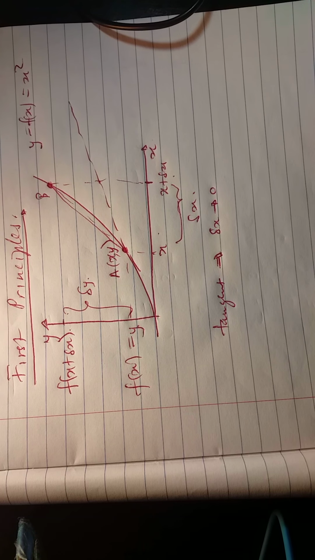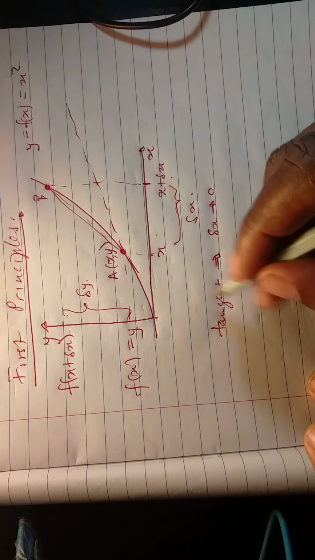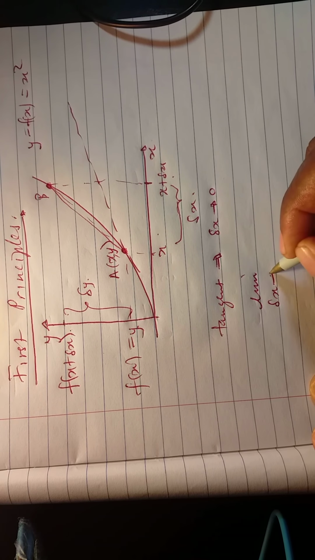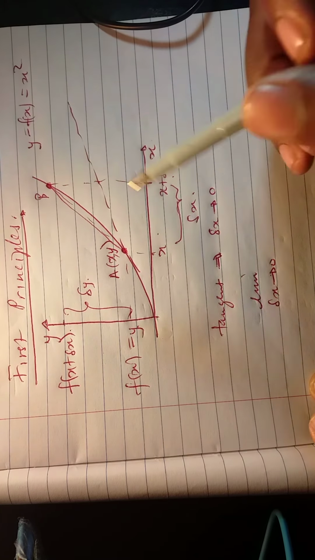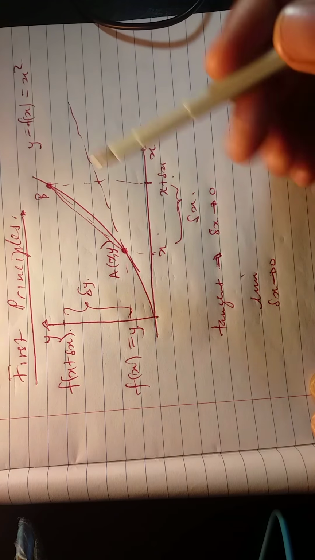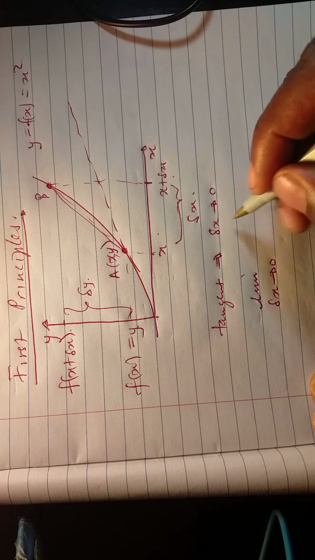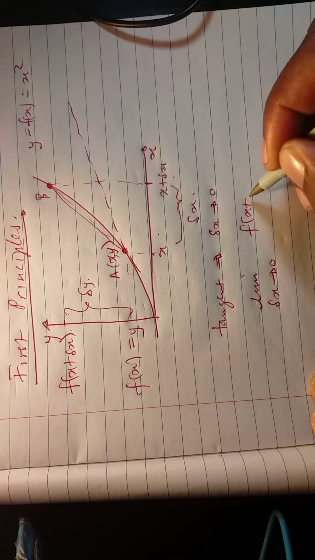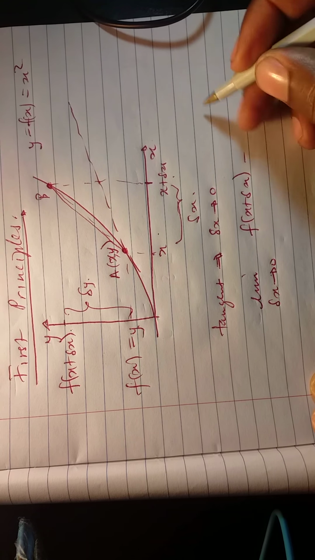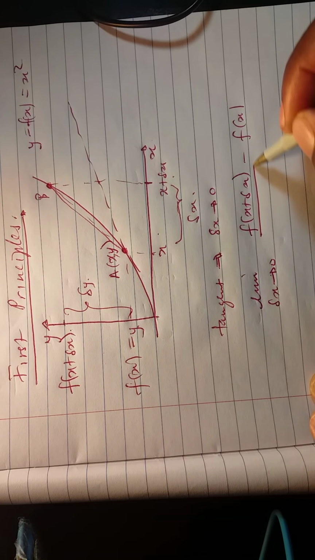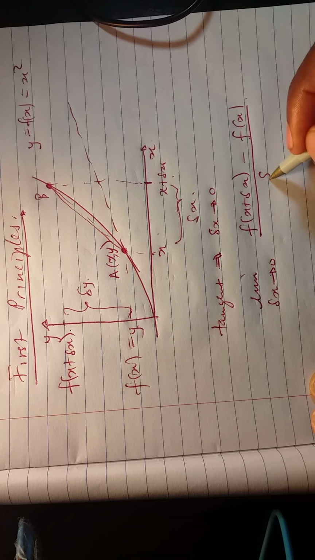So for me to find the gradient at point A, I'm going to be looking at the limit as delta x gets to 0 of the increase in y over increase in x of the line AB, which is going to be given by f of x plus delta x minus f of x, everything divided by delta x.